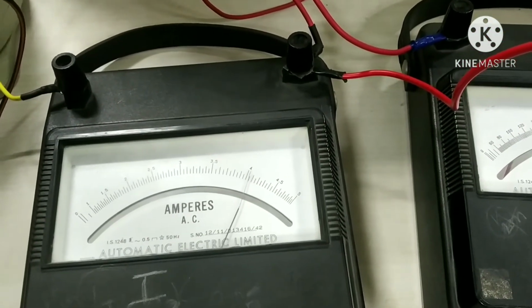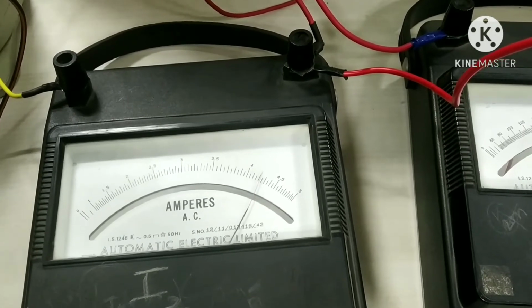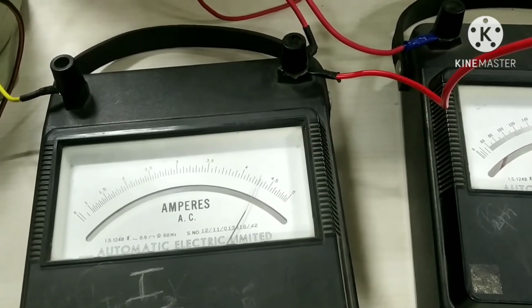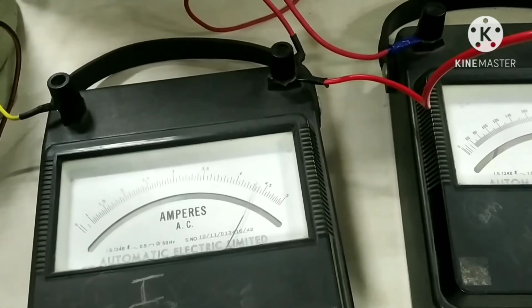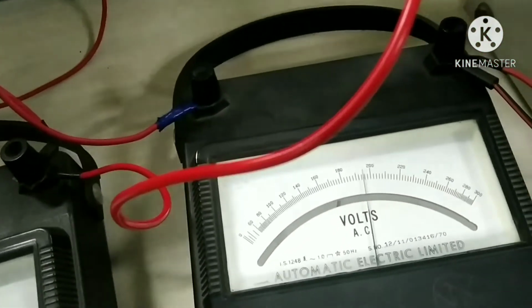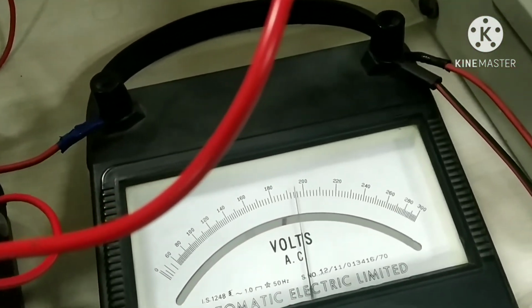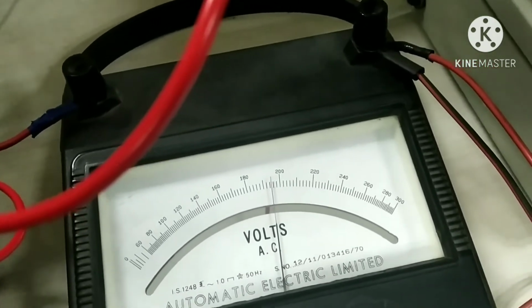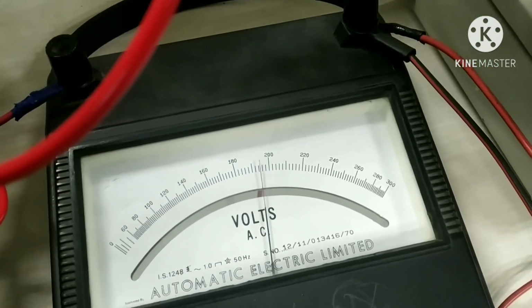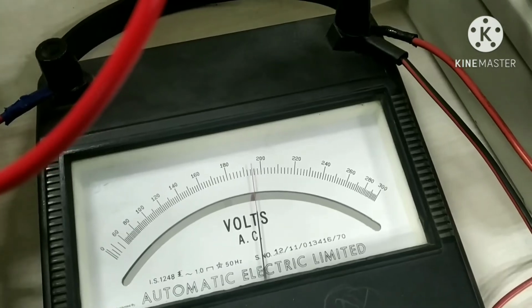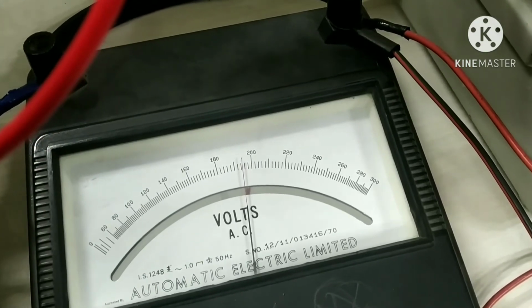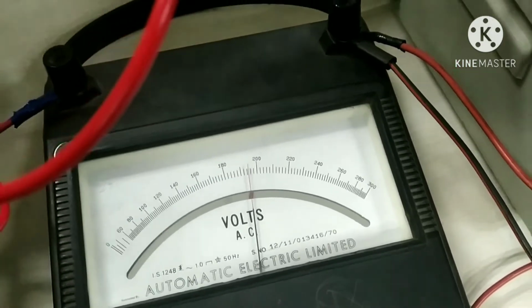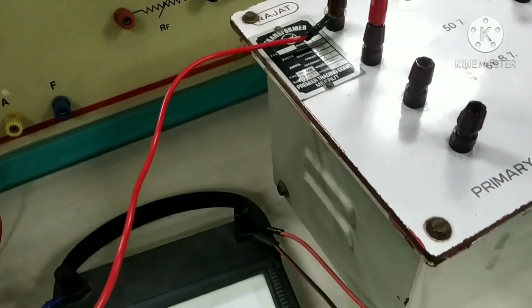We know our rated current through the winding is 4.35 amperes. Now we have applied the 4.35 amperes, and we got this 4.35 amperes at reduced voltage, means less than the rated voltage, that is 196 volts we got for 50% turns.